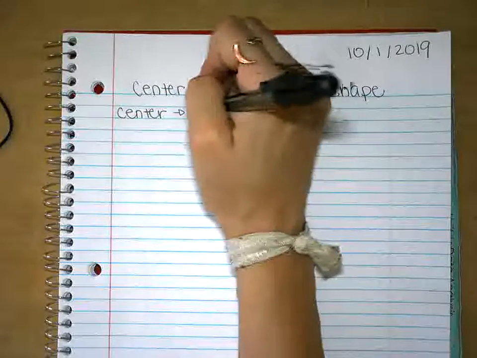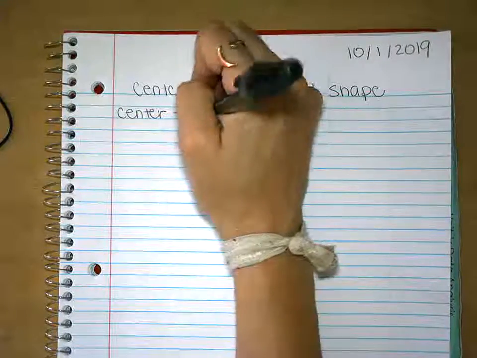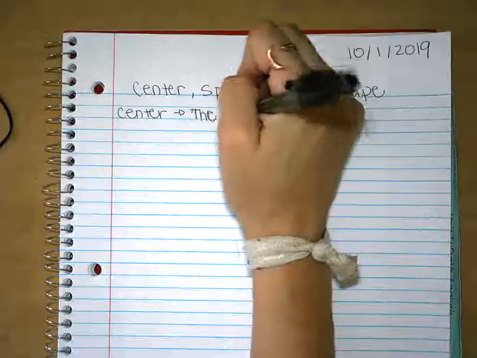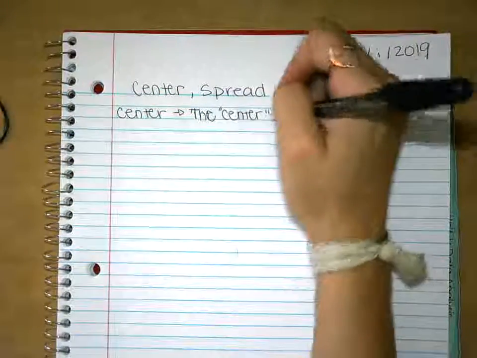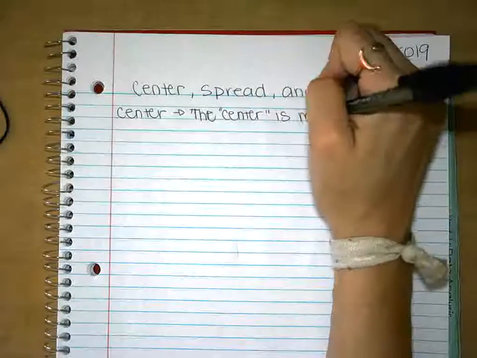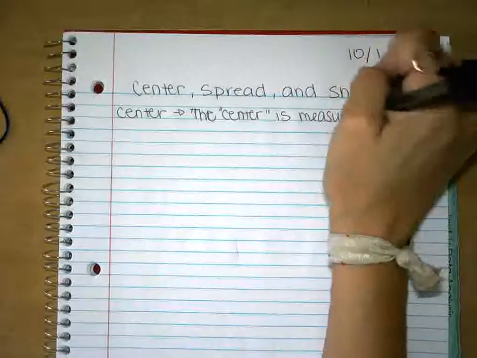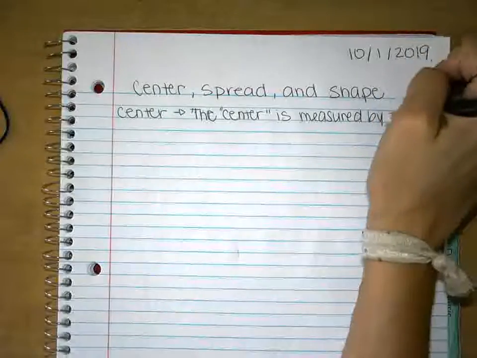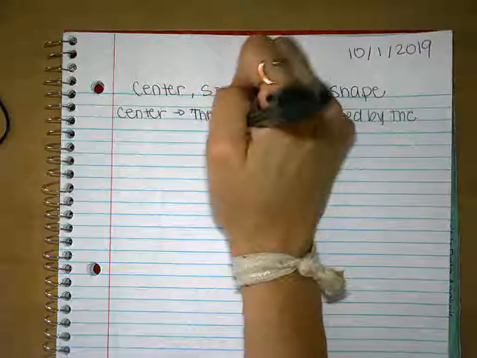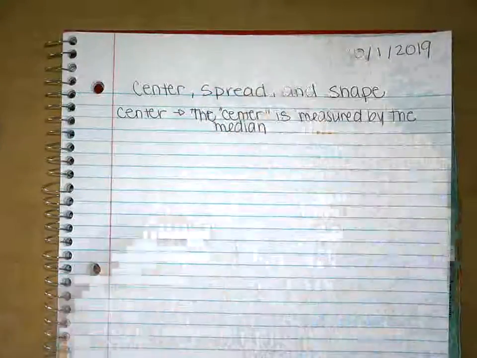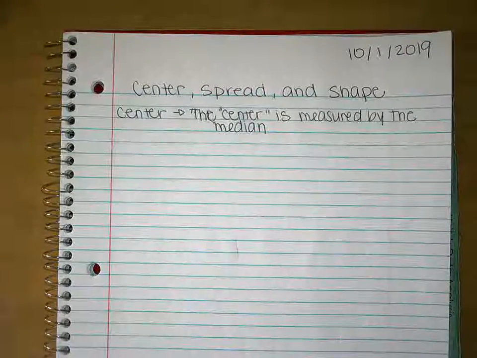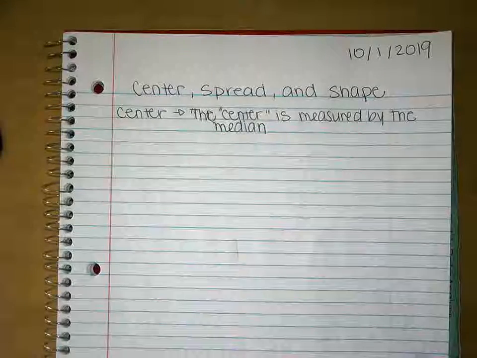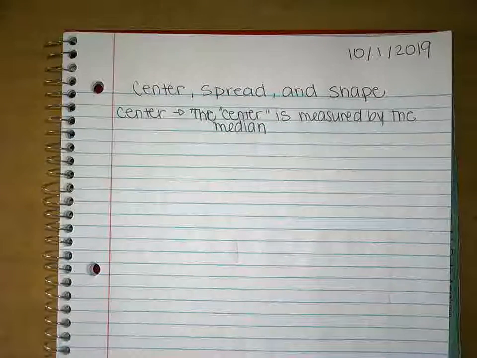the center, and put center in quotes. So the center is measured by the median. So if I want to know the center of something, I figure out where the median is at, and that is the center of my graph, the center of my histogram, the center of my line plot, the center of my box and whisker plot.